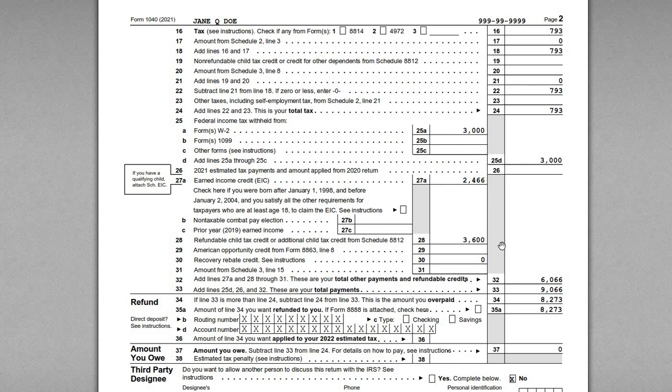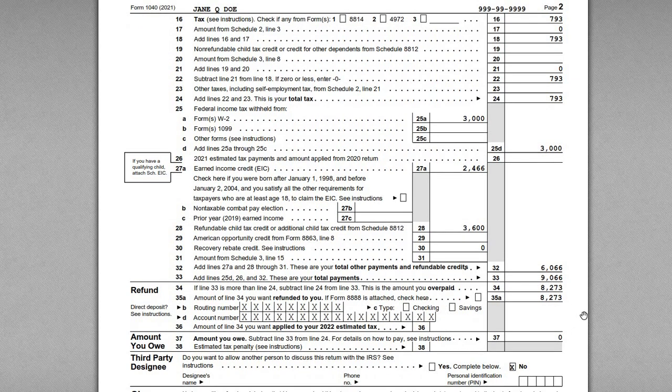So she's got the $3,600 for her one child who's age 4, and then the $2,466 is the earned income credit piece. So, all things said and done, she's got $793 in total tax. That's what she owed. She's getting these 2 credits, and then she's also getting the $3,000 in withholding applied. So Jane gets a nice little refund check for 2021 taxes.